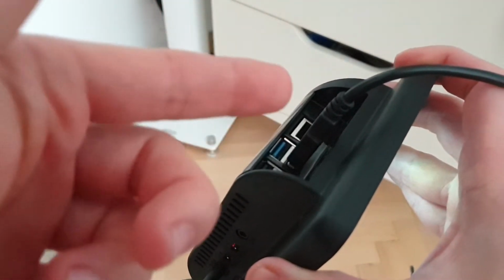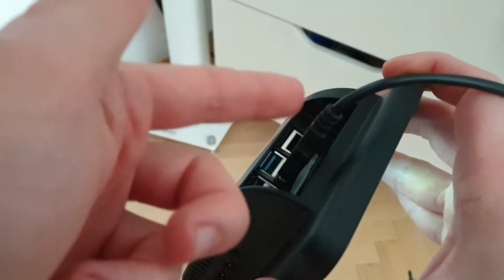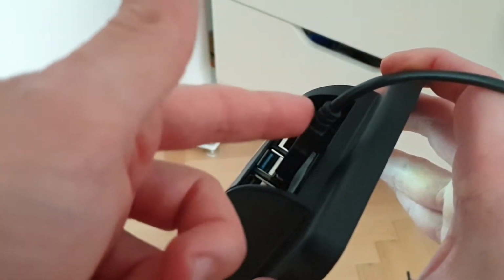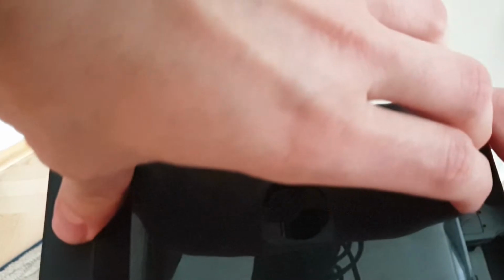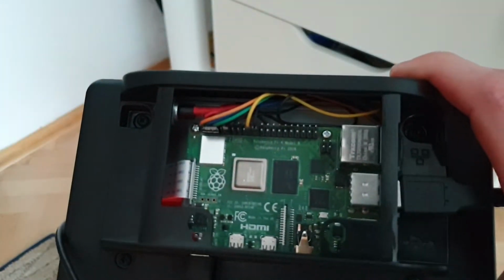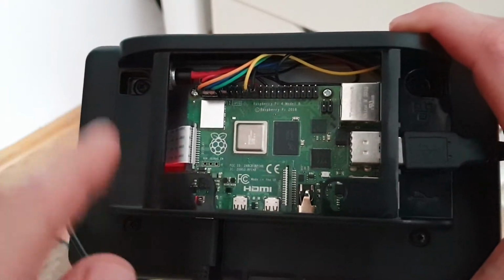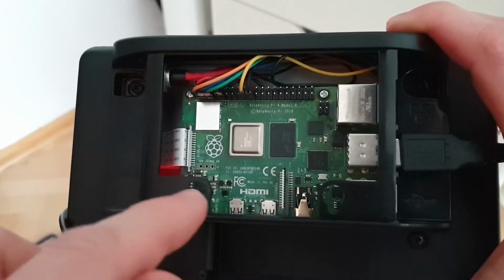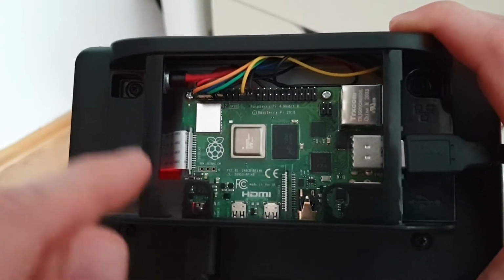Also you have that additional Wi-Fi dongle for LAN connectivity or internet connectivity. And I also want to show you that we can remove the back cover here, and you can see that the case also has two nice holes for mounting it on the wall.